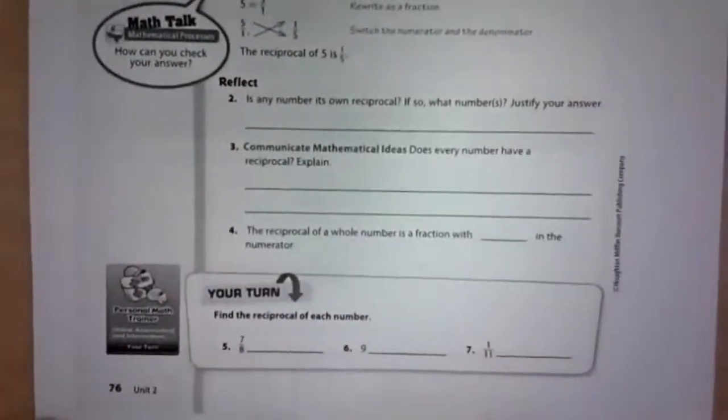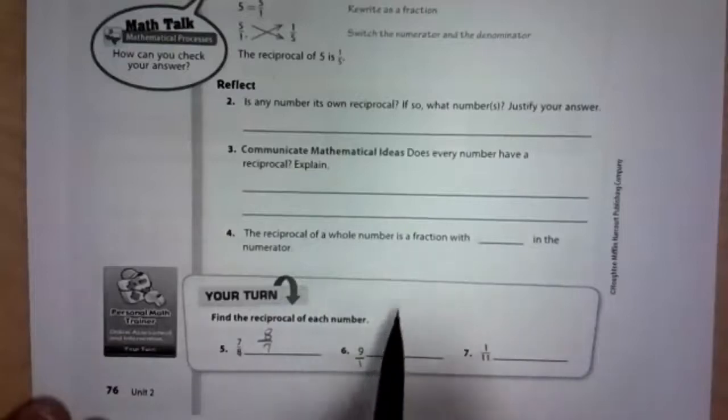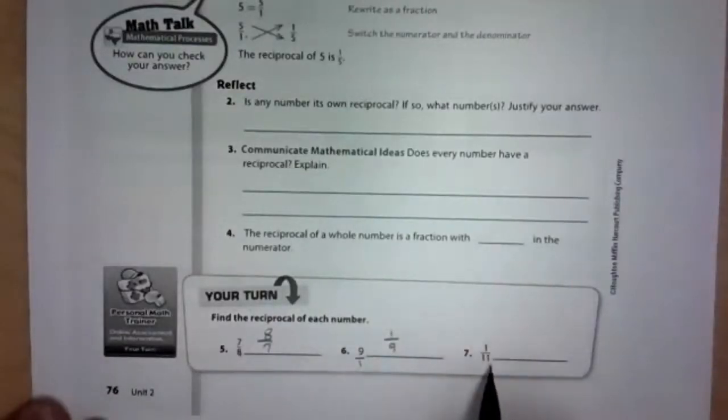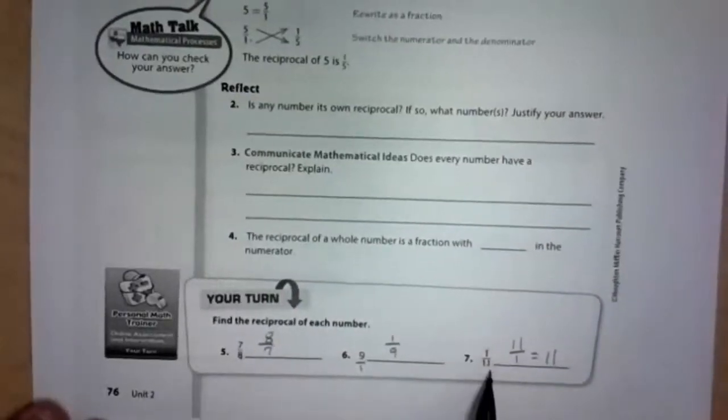Here's a few examples down here. Find the reciprocal of each number. The reciprocal of 7/8 would be 8/7. The reciprocal of 9, again, 9 is the same as 9/1, would be 1/9. The reciprocal of 1/11 is 11/1, which again is just 11. So the reciprocal of 1/11 is 11.